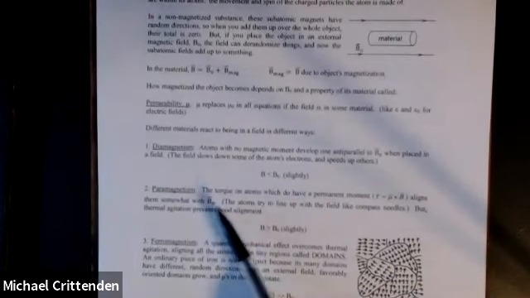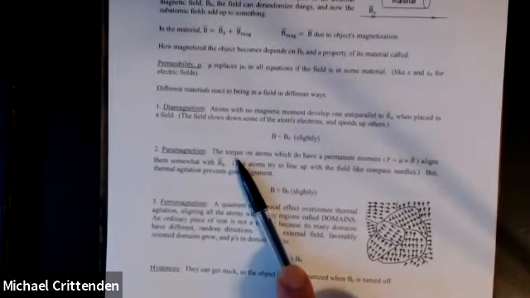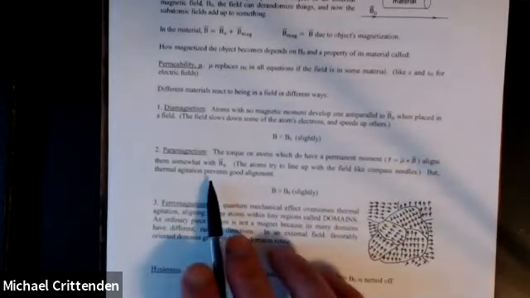Paramagnetism. So these are materials where the atoms do have a net magnetic moment. And I was telling this story 5 to 10 minutes ago. You place them in the background field. They try to rotate like compass needles and align themselves with it. But thermal agitation prevents good alignment.